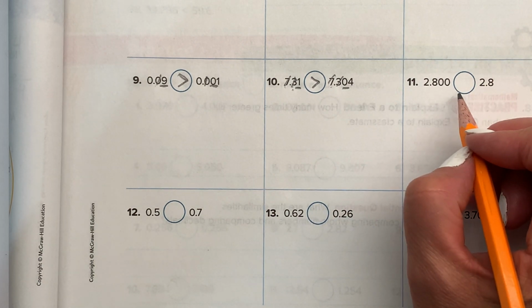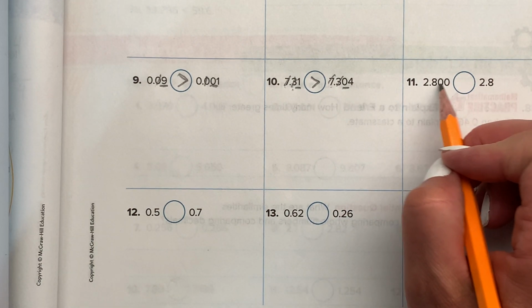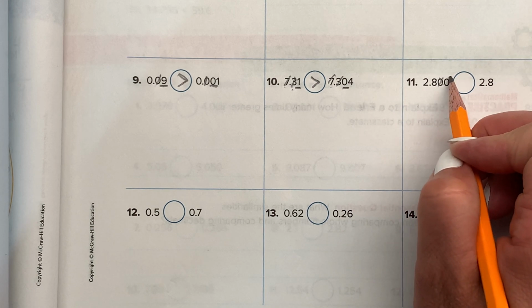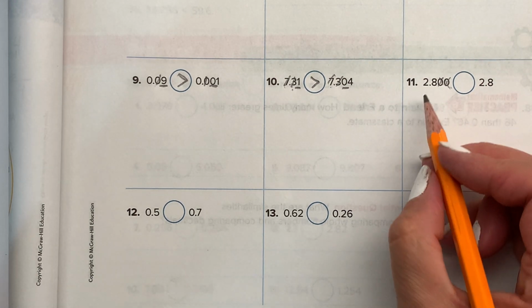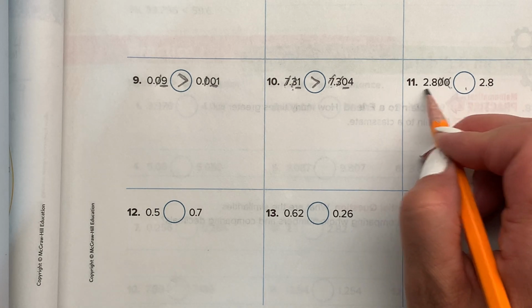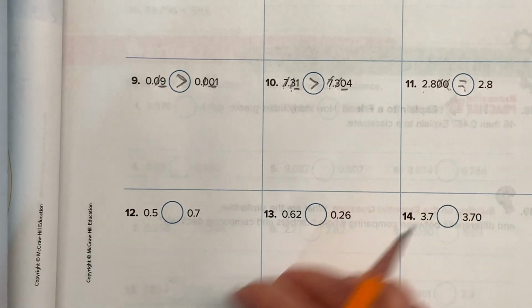All righty. Oh, do you notice something? These are placeholder zeros. We could take those off and it would still mean the same. And we can see they all have the same numbers, and so they look like they're pretty equal.